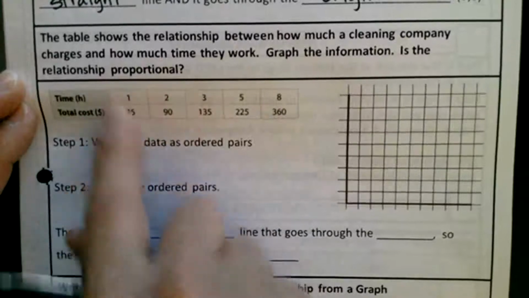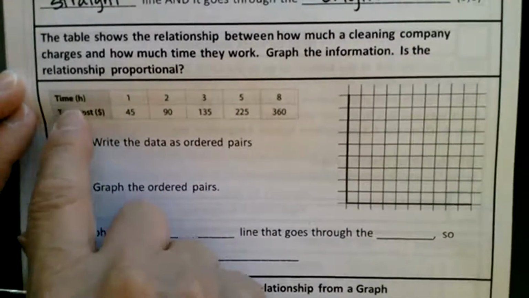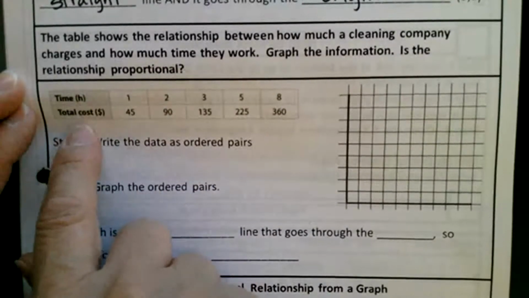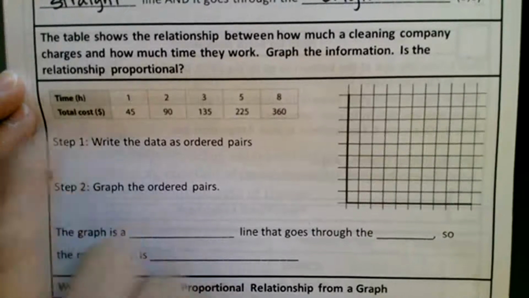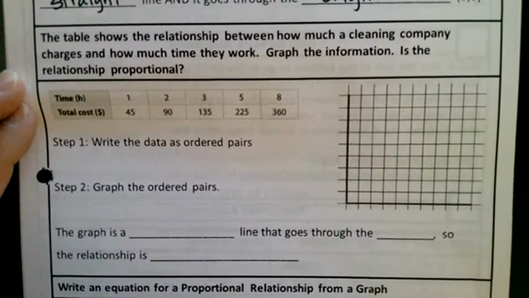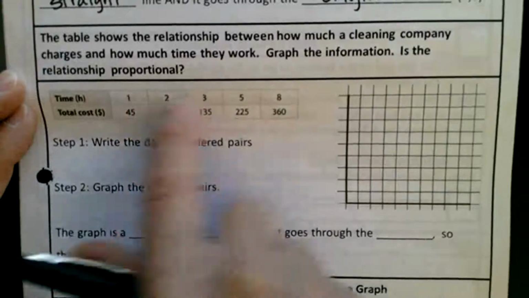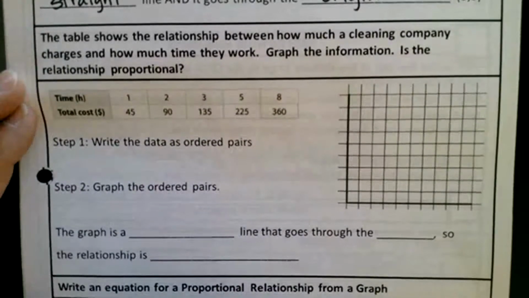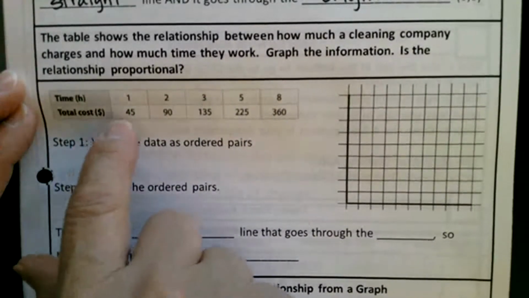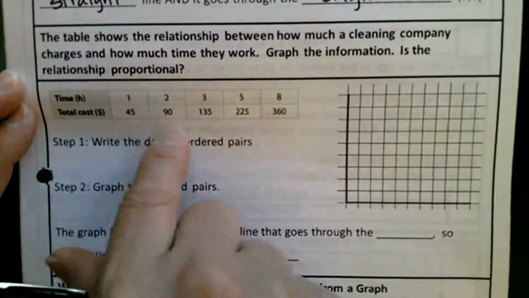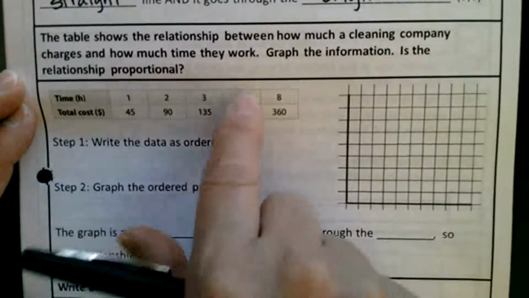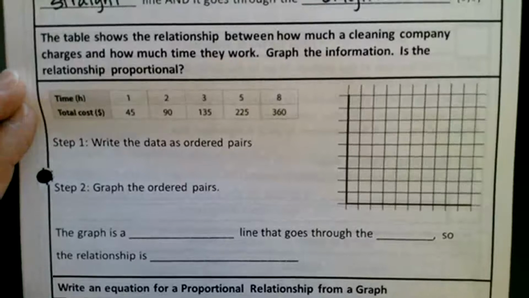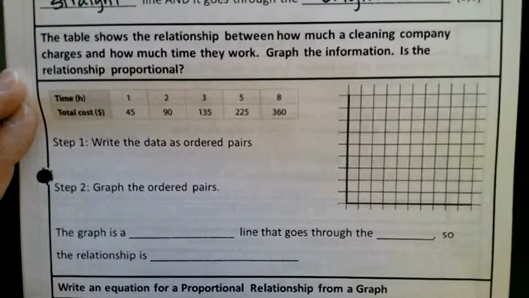So the question is, is the relationship between the number of hours they work and the cost that they charge you proportional? That's the question. We can tell that from the table. We know how to tell that from the table. We would find each of the rates, right? We would do y divided by x, y divided by x, y divided by x, y divided by x. If we get the same number every single time, we know the relationship is proportional. But you can also tell it from a graph, okay?